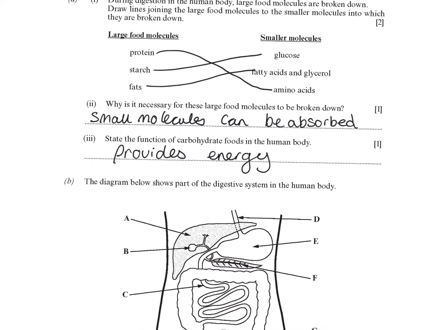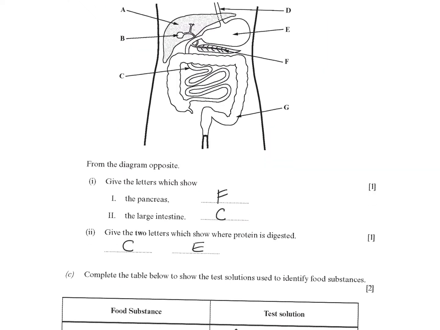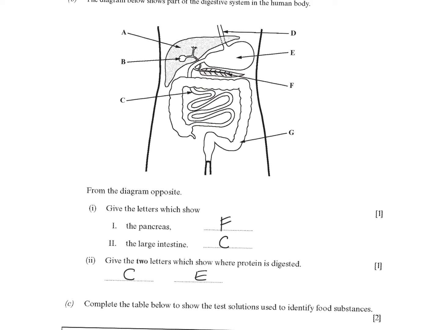Why is it necessary for these large molecules to be broken down? Smaller molecules can be absorbed so that we've got nutrients for energy, stuff like that. Okay. Function of carbohydrates, they provide you with energy. Label the diagrams. So you've got F here, you've got C, which is the small, oh, I've done that wrong.